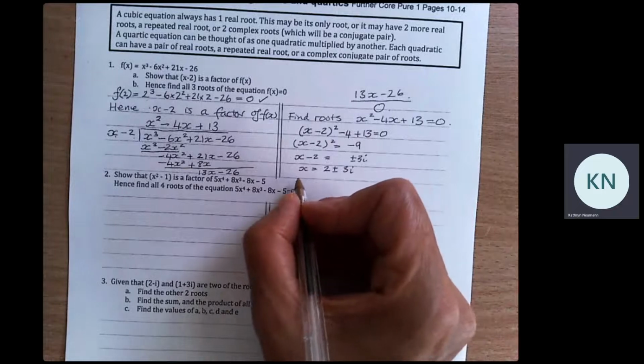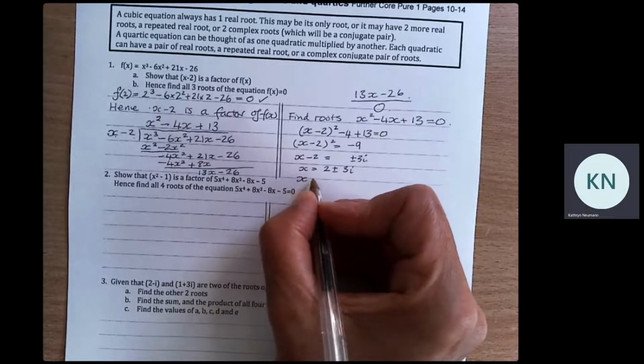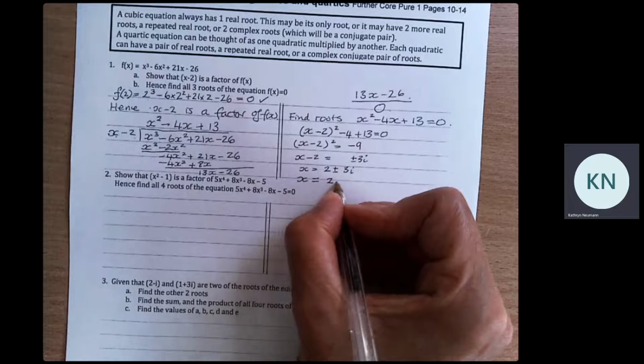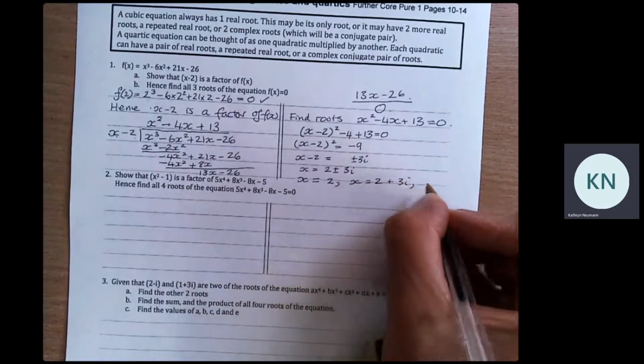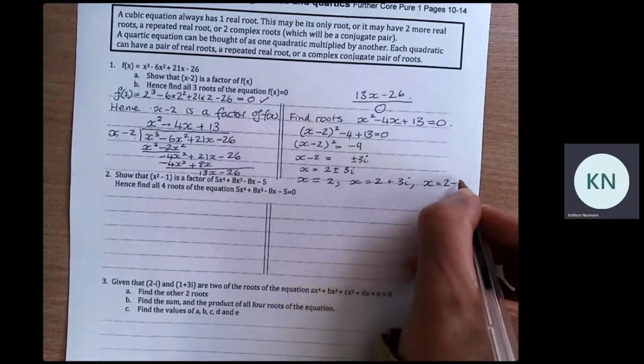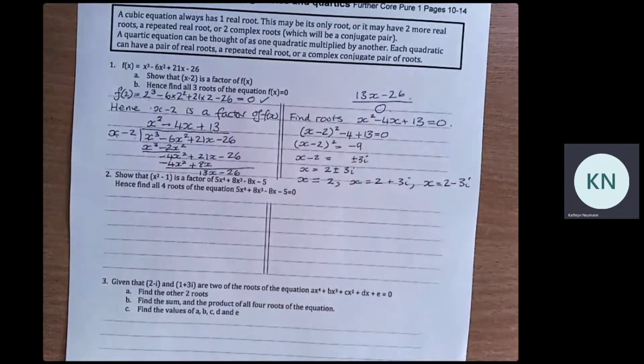So my roots for this equation are going to be x is equal to 2, x is equal to 2 plus 3i, or x is equal to 2 minus 3i.